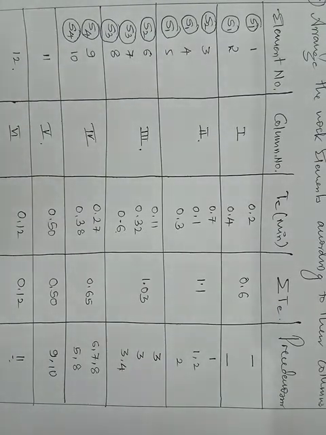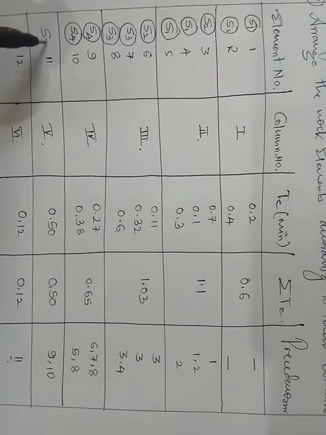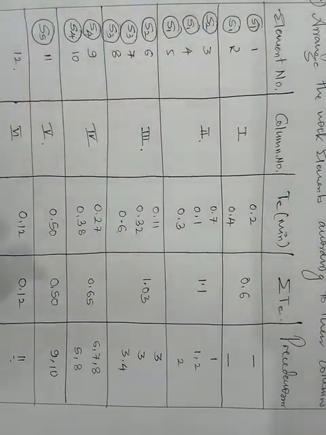Now I'll go for station 5. 9 and 10 should be completed. Yes, 9 and 10 are completed. So this I'll go for station 5. Maximum is 0.5.